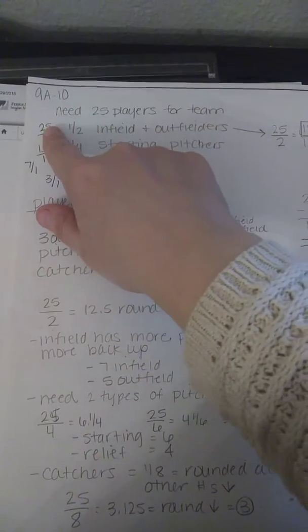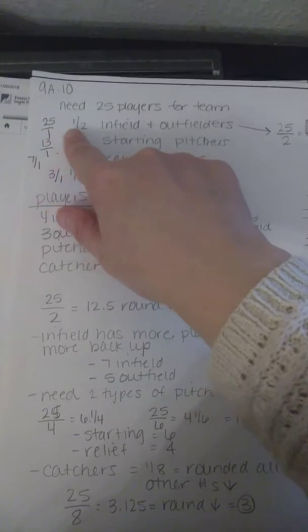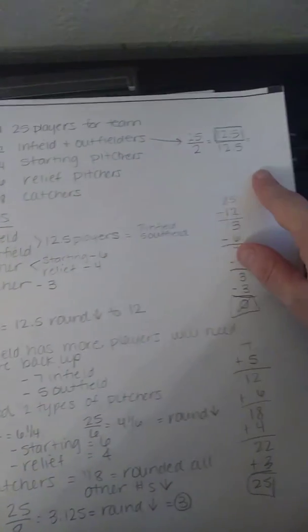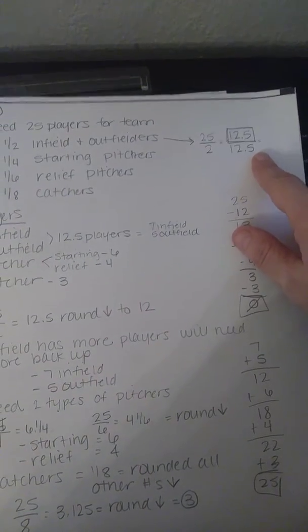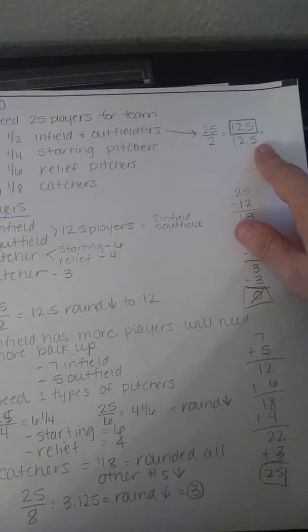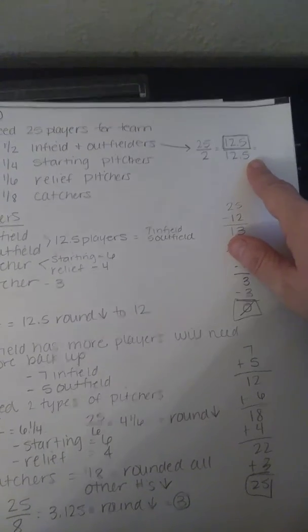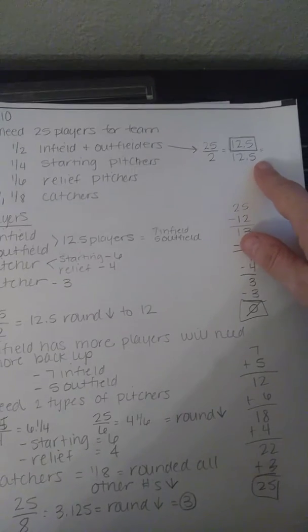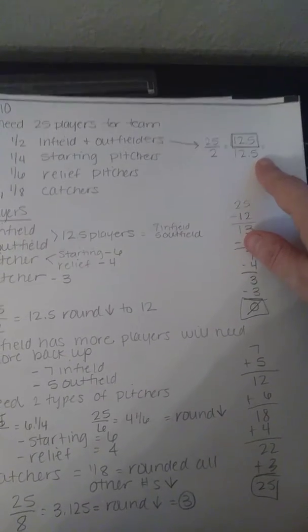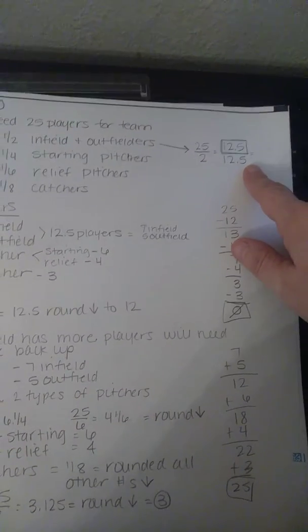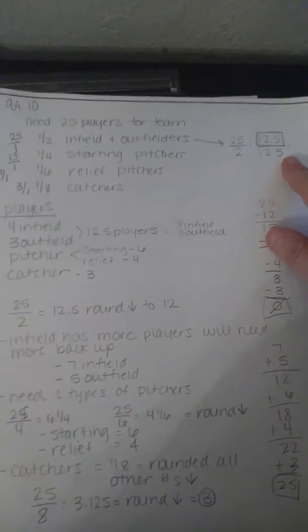So I used 25 over 1, which is a whole number, and I found half, but then I actually rounded up or rounded down because I can't have half of a person. I mean, if I had to pick, I would probably want the top half because, you know, you can throw and catch with the top half, but it would probably get really messy with all that blood on the infield.